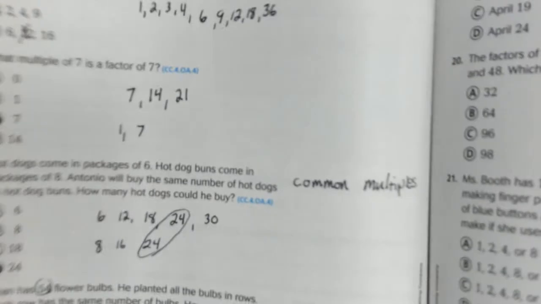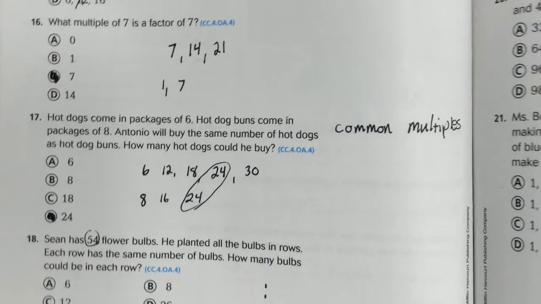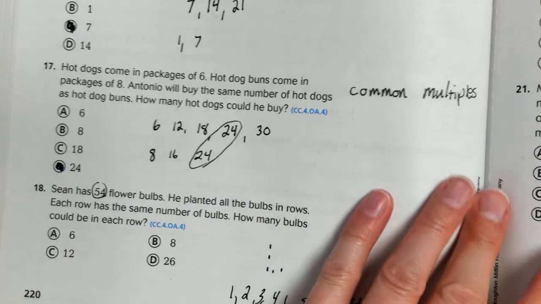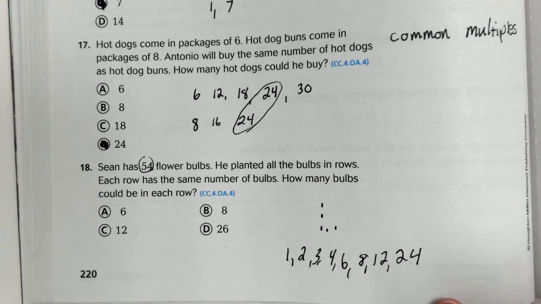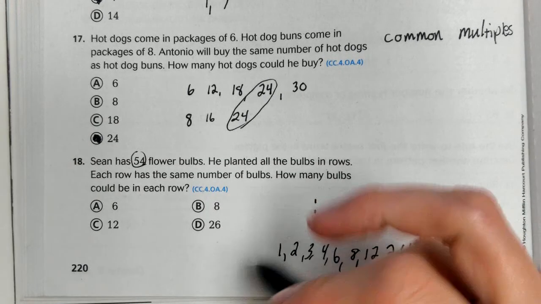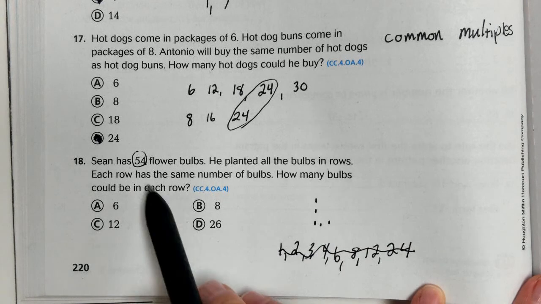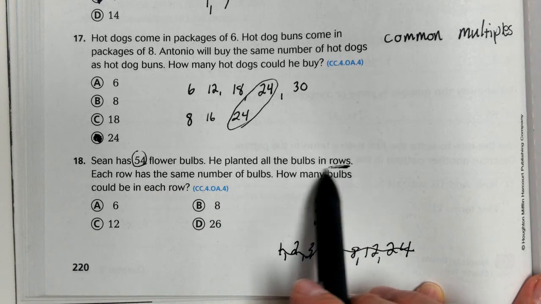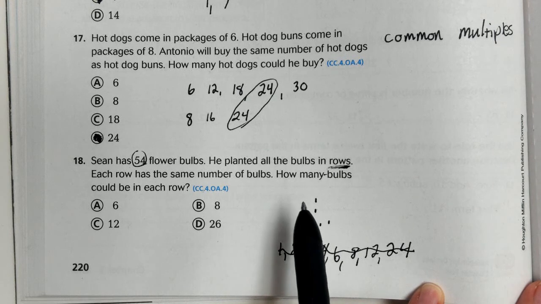So if I go back to my problem, and he has 54 flower bulbs. He plants all the bulbs in rows. That's equal groups.